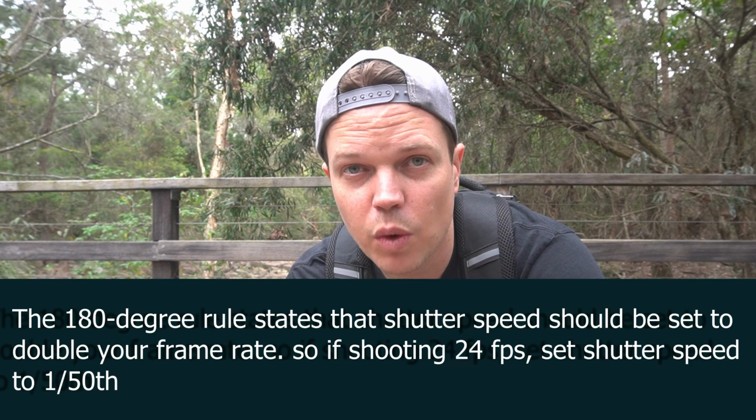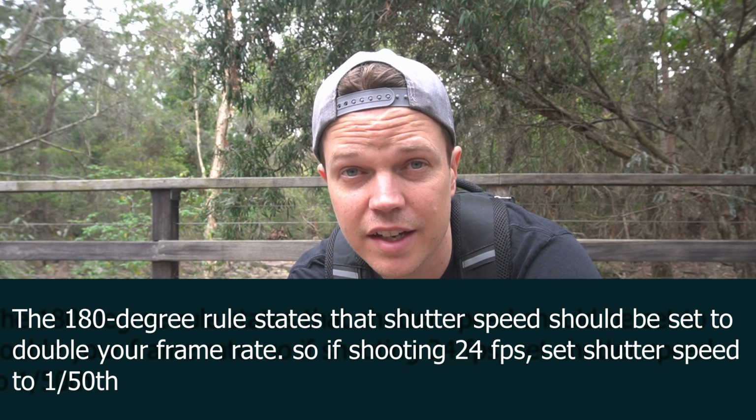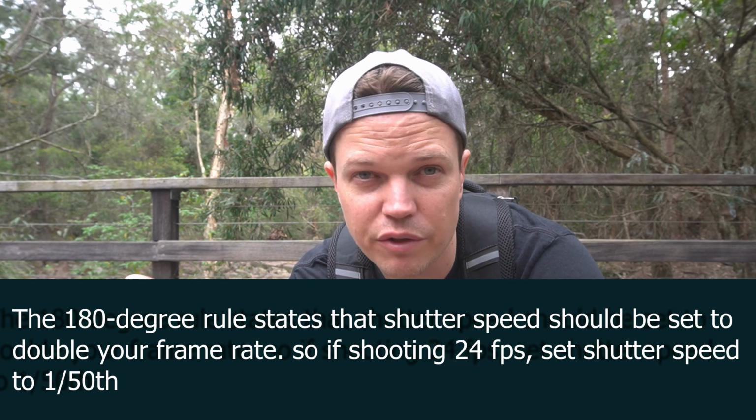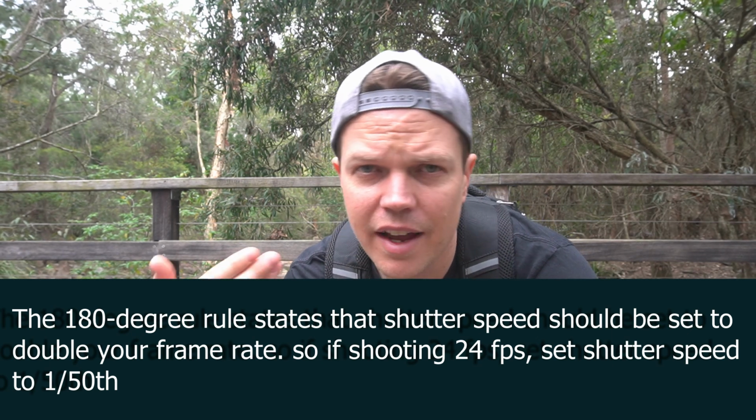Now, the 180-degree rule basically states that in order to mimic the way the human eye sees images in real life, you want to keep your shutter speed double your frame rate. So if you're shooting 24 frames per second, that would mean you're going to shoot at 1/50 shutter speed. And in order to do that, you'd need ND filters and Pro mode on the Osmo Pocket. I don't want to get too into that today, but that's basically the premise behind Pro mode, exposure, and why you'd want to manually expose for anything.